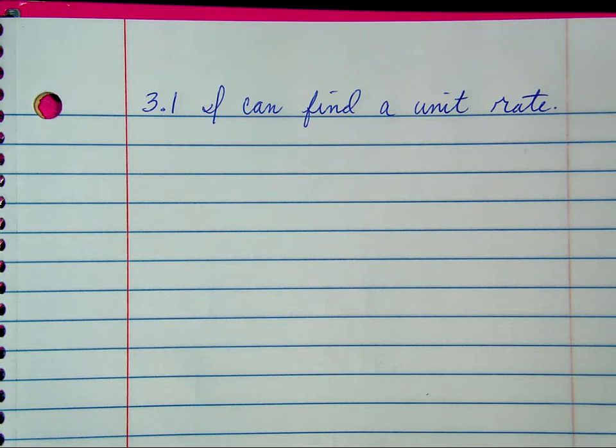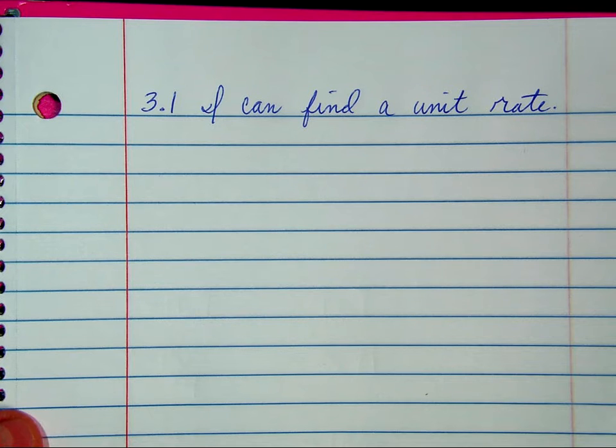Basically, from here until the middle of the second trimester, we are going to be discussing, analyzing, and graphing ratios, proportions, constants of proportionality, and percents for the next couple months, or not a couple months, probably a month and a half. So the first thing we're going to lead off with is I can find a unit rate.